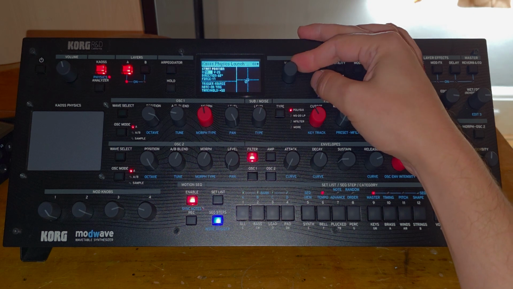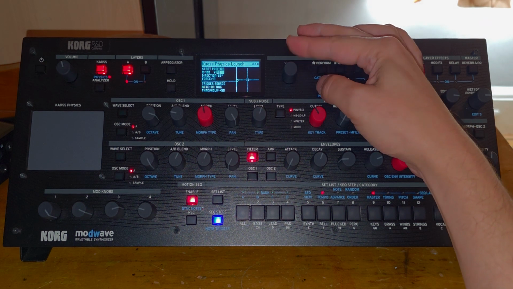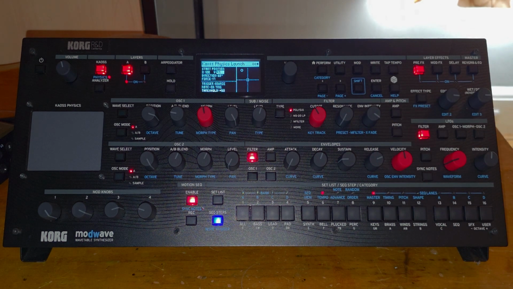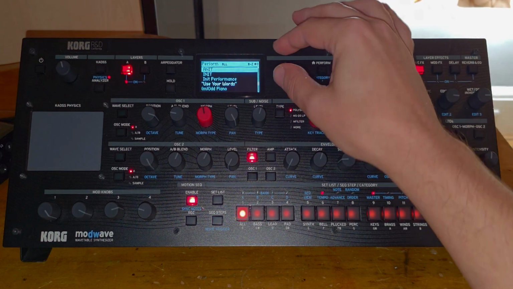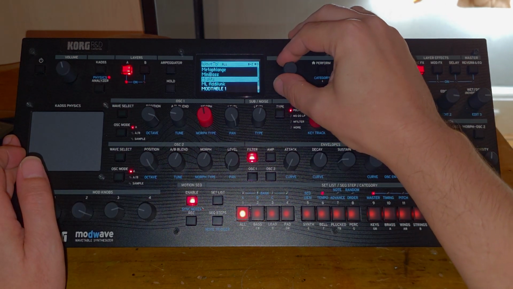And you've also got where it starts from. Okay, the next one, we've already done that. The next one is lock shift. Okay, cool. So if we go to a new preset again, we will find a half decent wavetable.